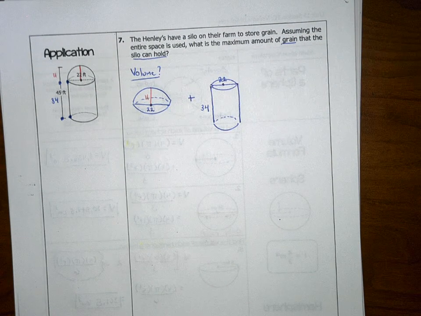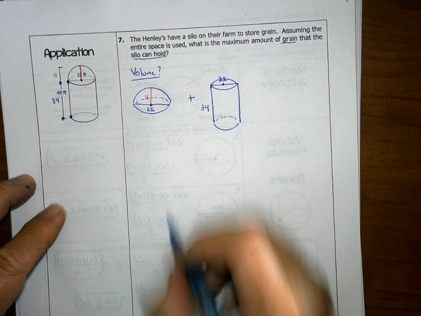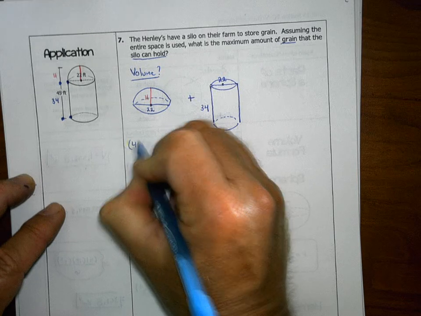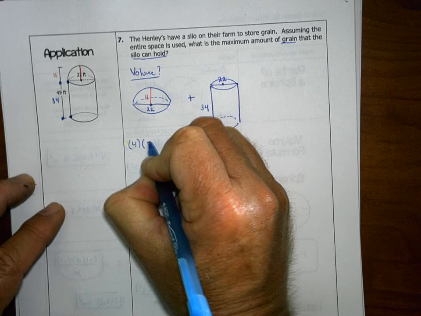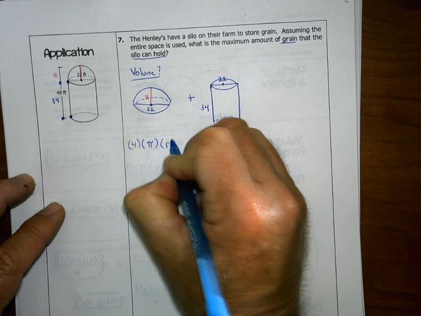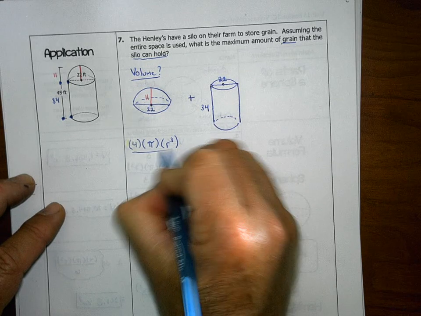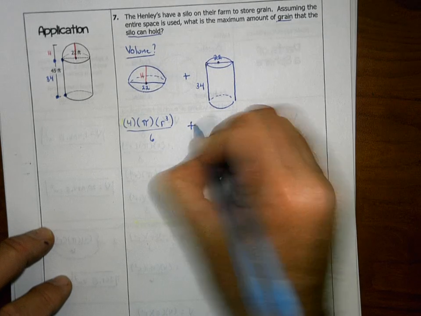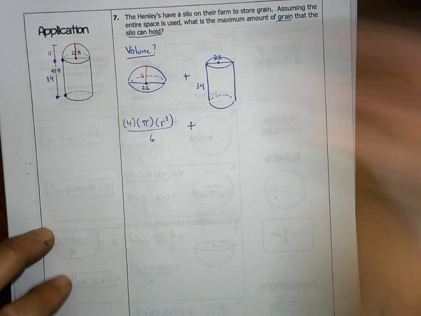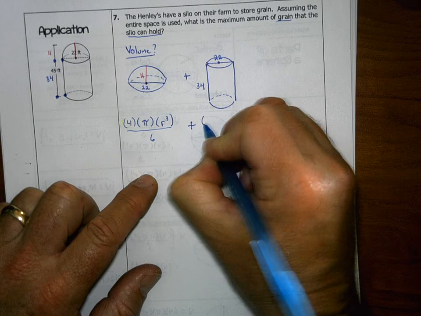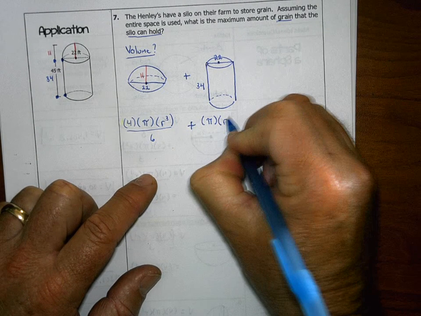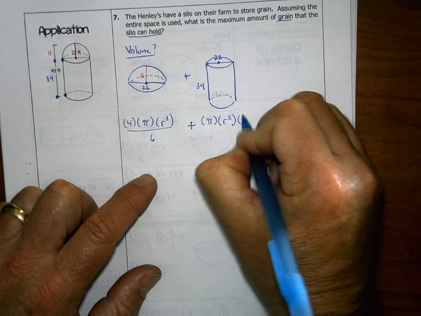Okay, so now I have to recall the formulas. What's the formula for the volume of a hemisphere? You should remember that, we just did it in the previous problems. It's 4 times pi times the radius cubed, and then we divide it all by 6. We divide by 6 in a hemisphere. Then we add that to the volume of the cylinder. What's the volume of the cylinder? You need to remember that, but I'll help you out if you don't. It's pi times the radius squared times the height of the cylinder.